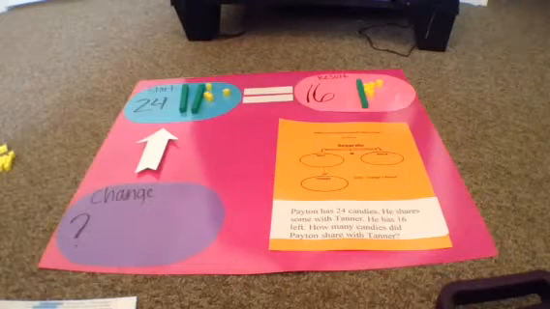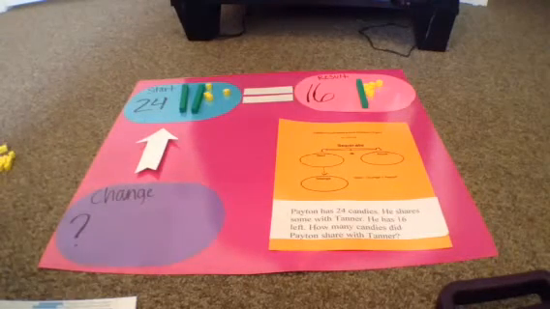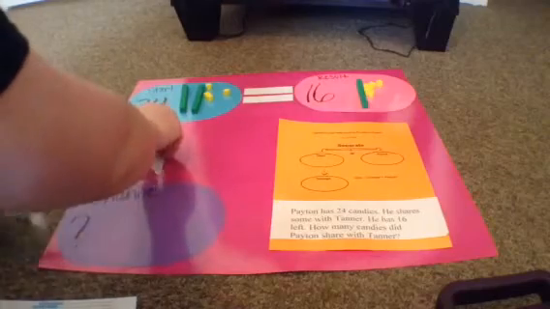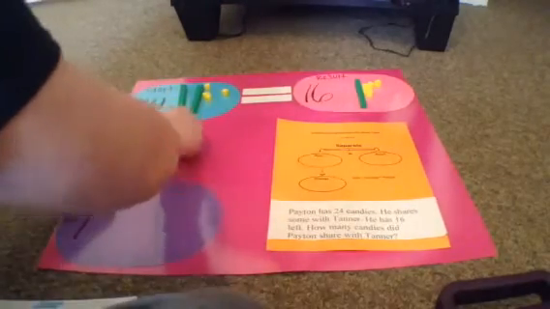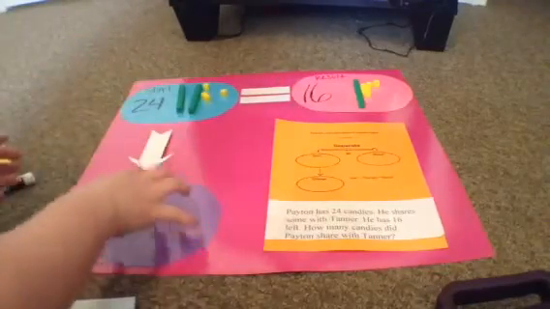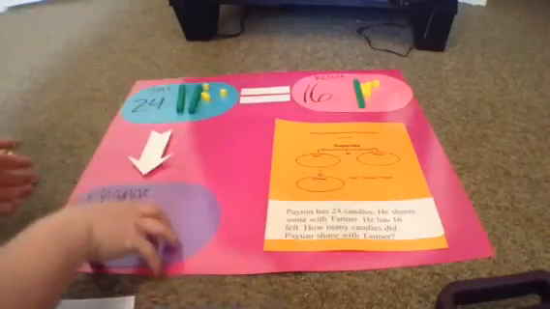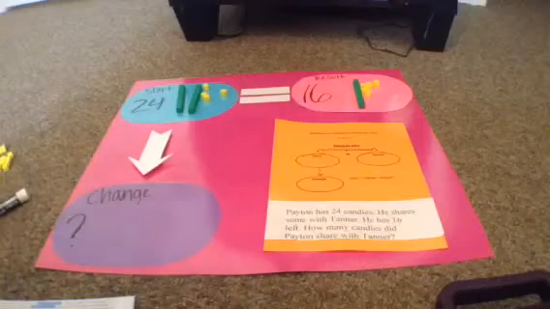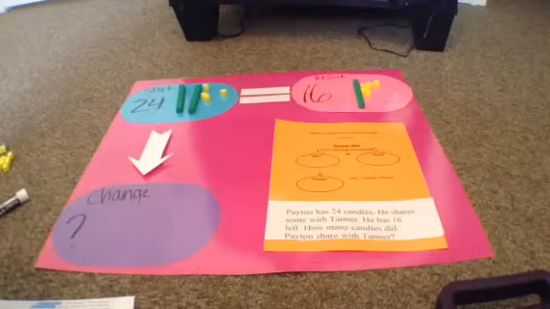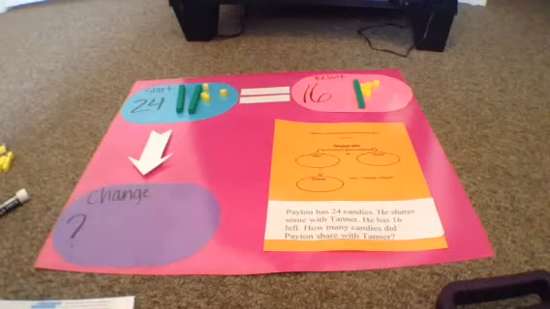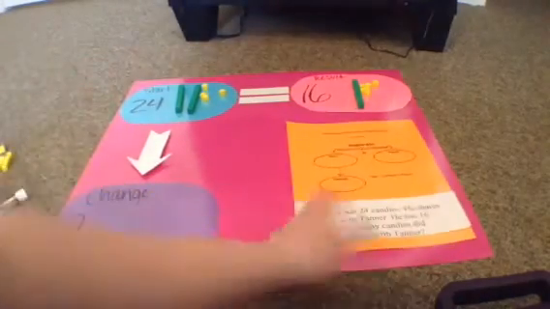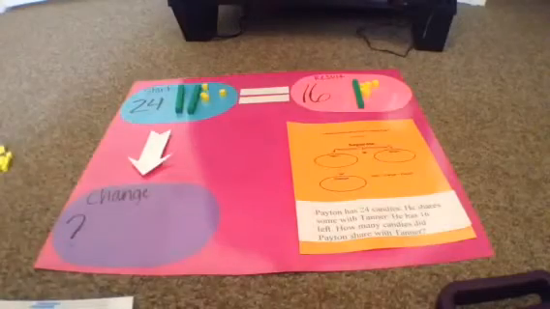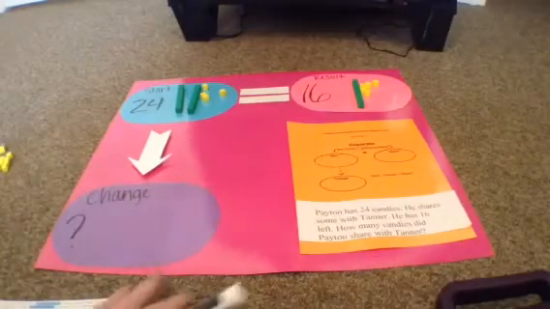So we know that we are using the separating method because we're taking some away from this. So I need to turn my little arrow around to show that we're going to take some away from the start to put it into the change. So, to figure this out, we can't do 24 minus question mark, can we? No. So we have to rearrange our problem a little bit.